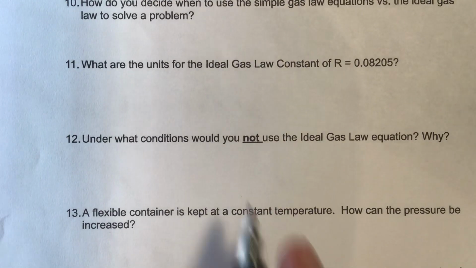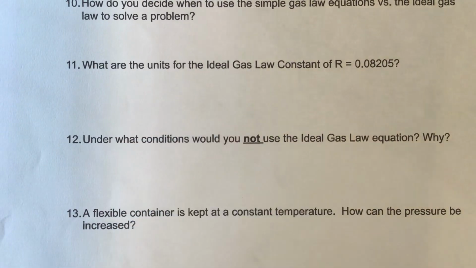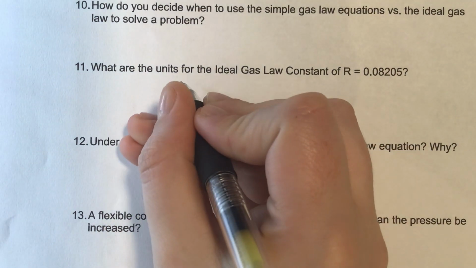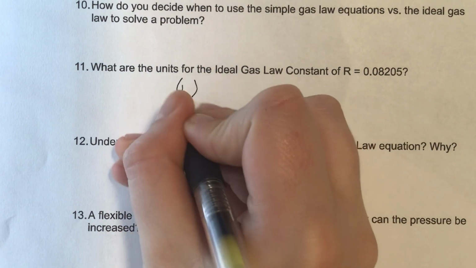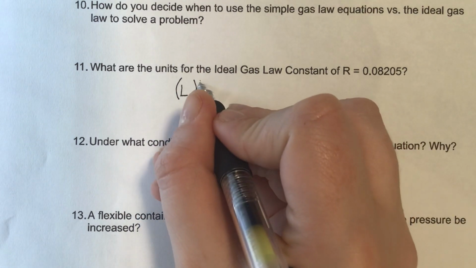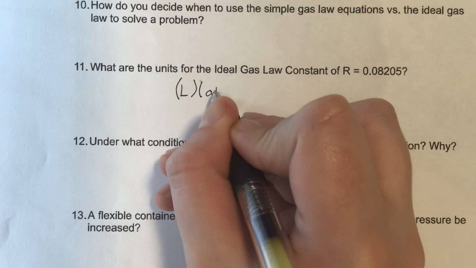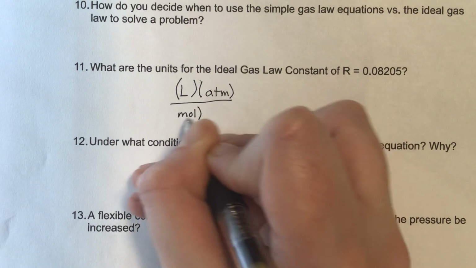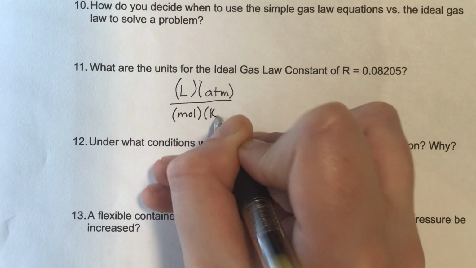We used this during the ideal gas law problem. Again, liters are the units of the ideal gas law constant, liters times atmosphere over moles times Kelvin.